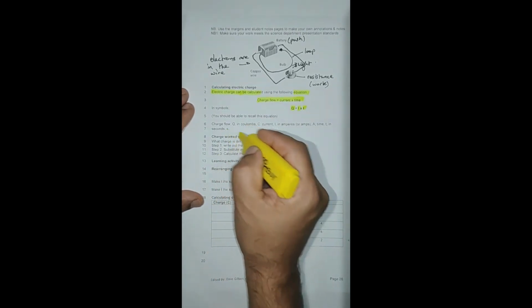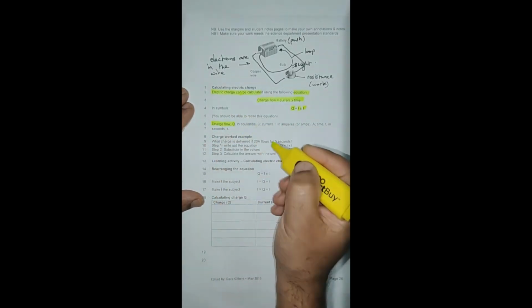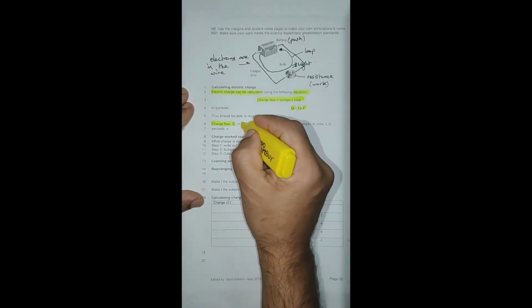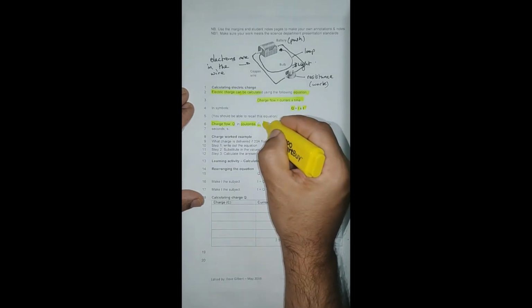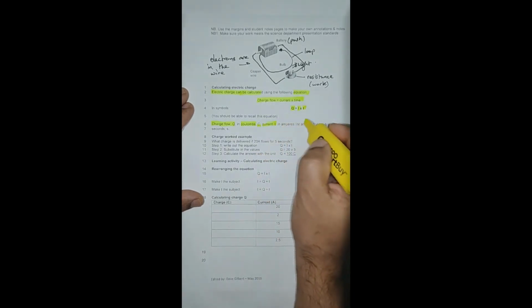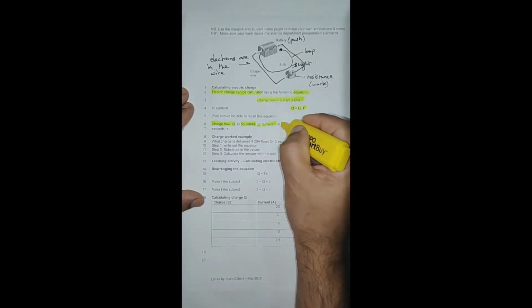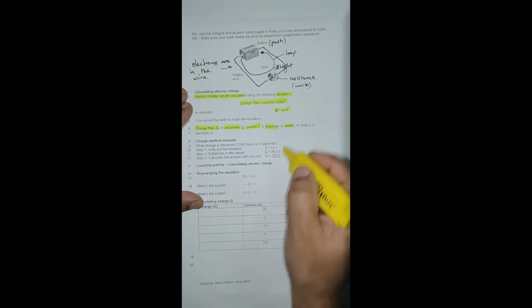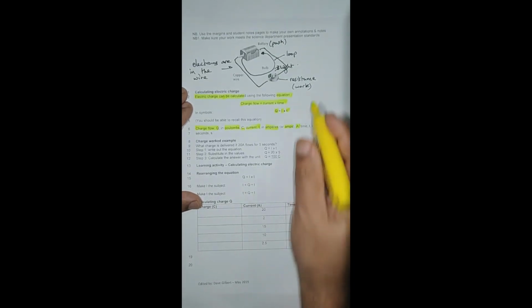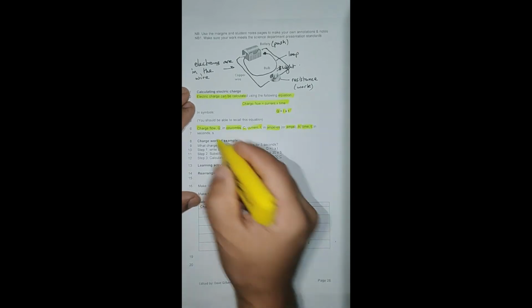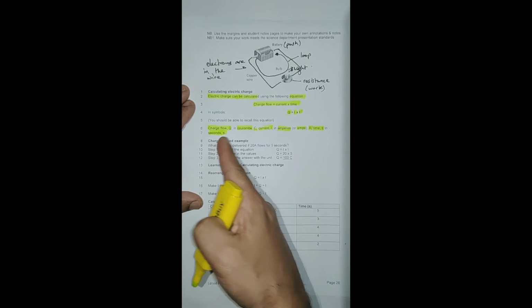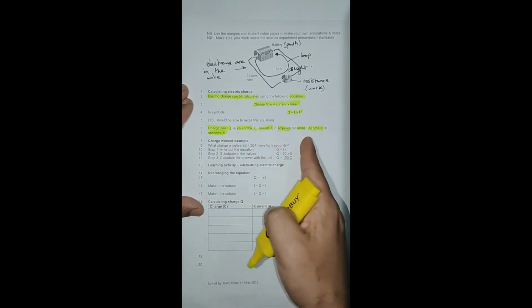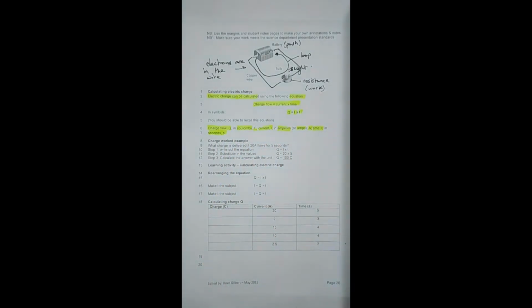Charge flow, Q, is measured in a unit called a coulomb, and its symbol is C. Electric current, I, is measured in amperes, or amps for short, and its symbol is A. And time, T, is measured in seconds. So these are the standard units, and whenever we do calculations, we always need to make sure that we're working in these standard units.